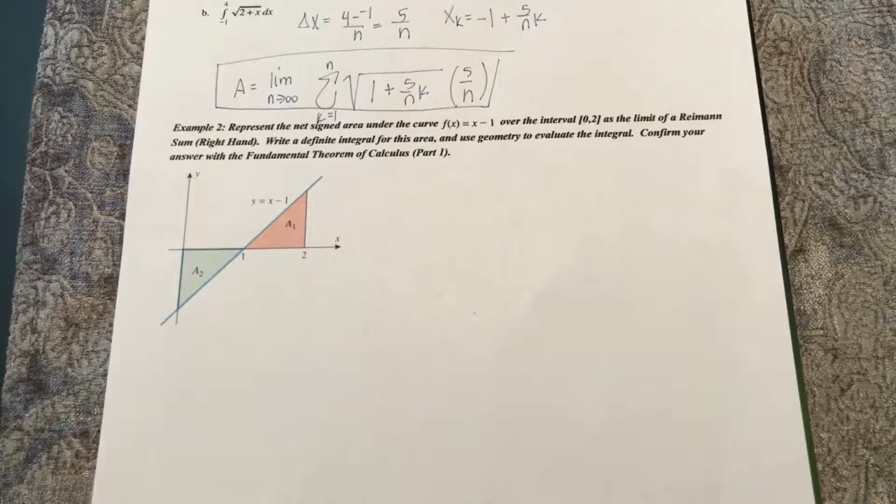So here in example 2, we want to represent the net signed area under the curve f of x equals x minus 1 over the interval from 0 to 2 as the limit of a Riemann sum. Then we will write this as a definite integral for the area, use geometry to evaluate the integral, and then confirm our answer using the fundamental theorem of calculus part 1. So this is tying everything together.